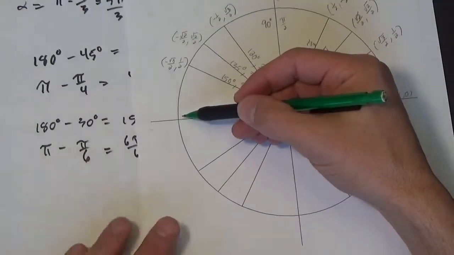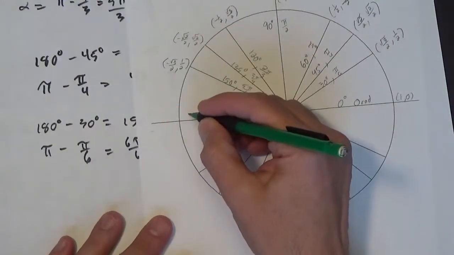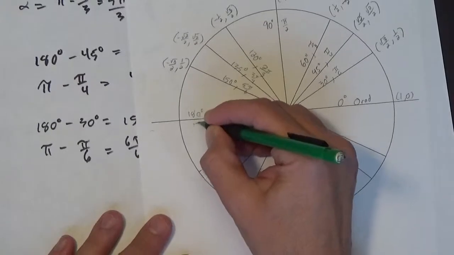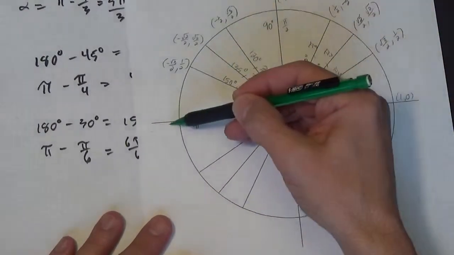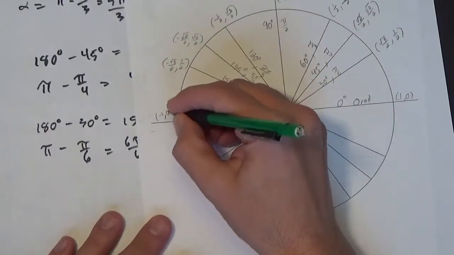All right, right here, well, we know that's 180 degrees in pi, so let's go ahead and write that down. And the coordinates, just using logic, it's going to be -1 and 0.